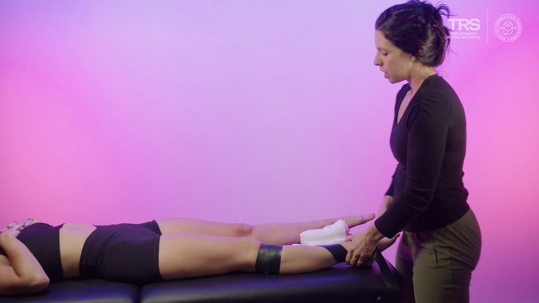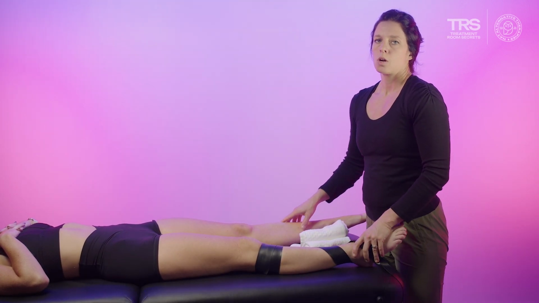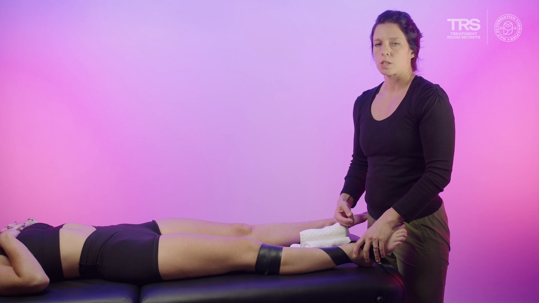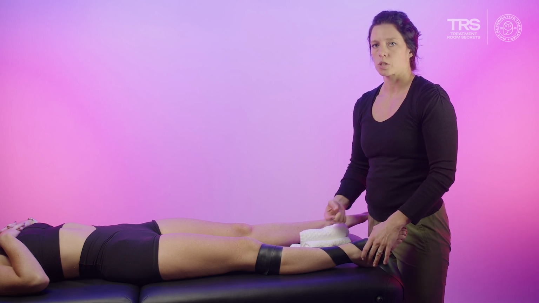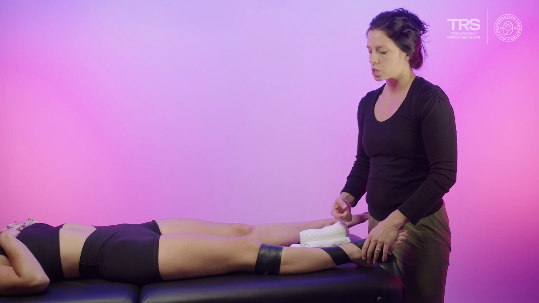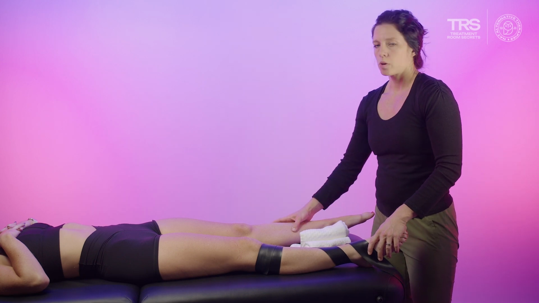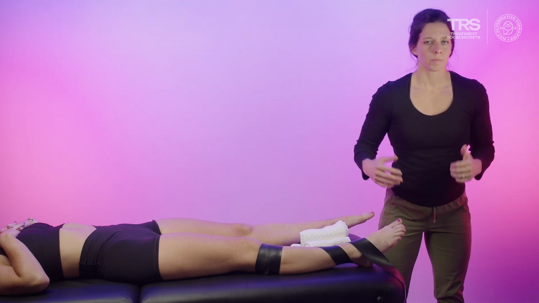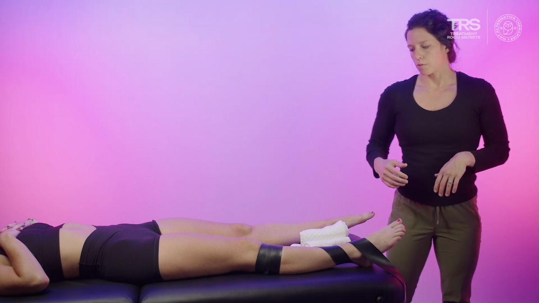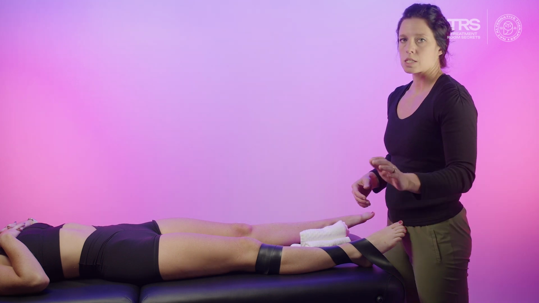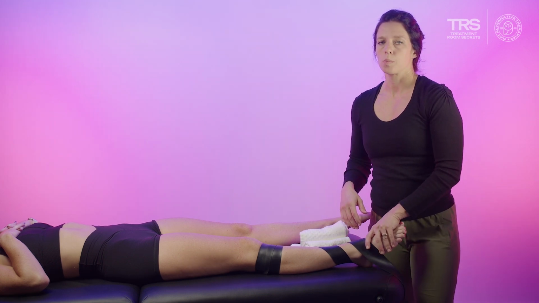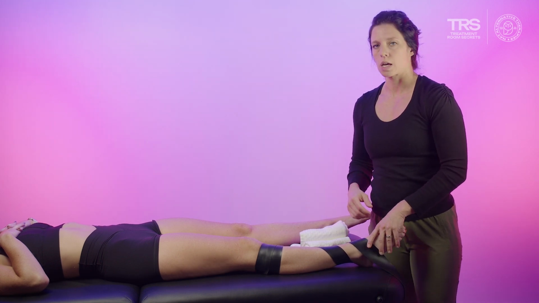And you have to follow any mobilization with some sort of re-education that's in weight bearing for the brain to recognize the new available range of motion. Again, the most simple would be a body weight squat. You could have them do a resisted knee extension off the table. That would be an open chain resisted exercise, and that would be okay.